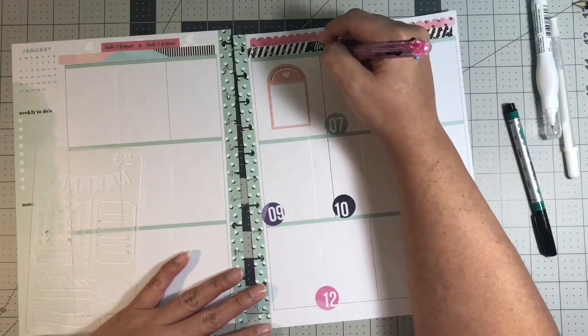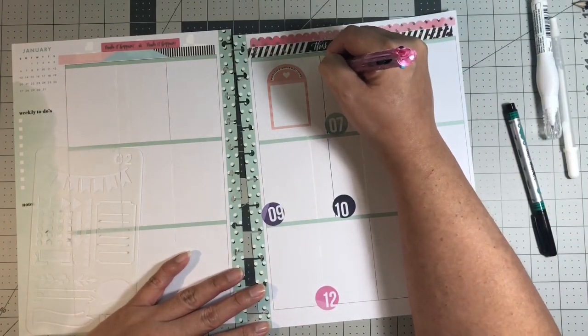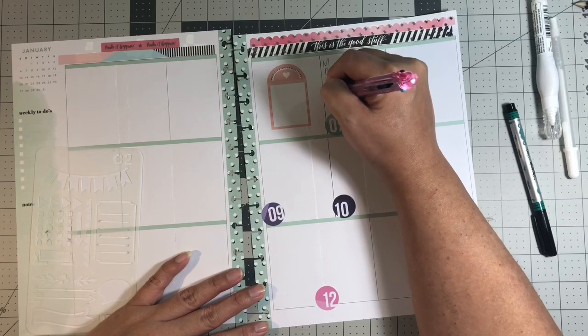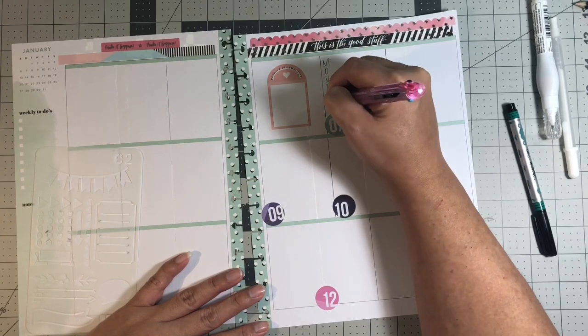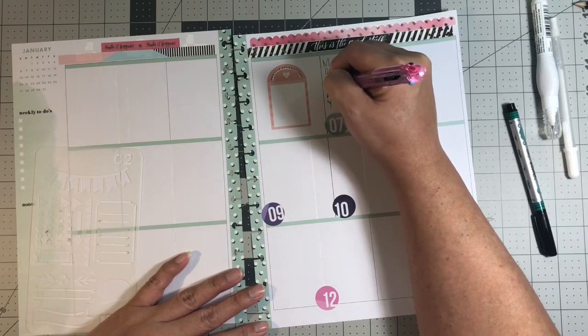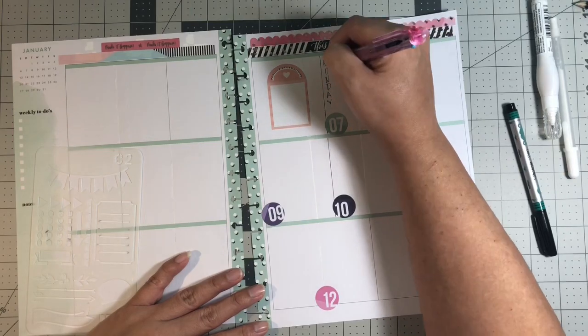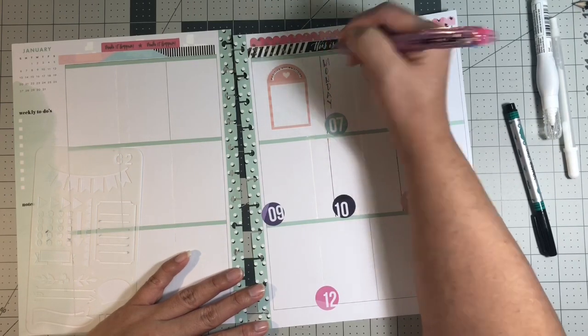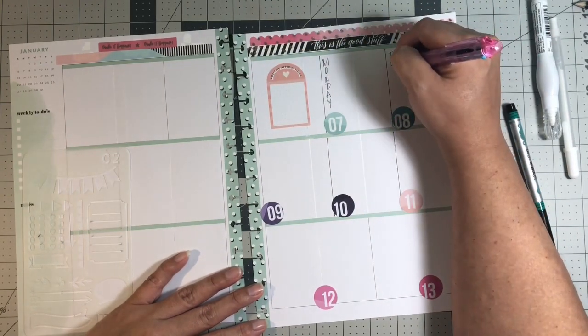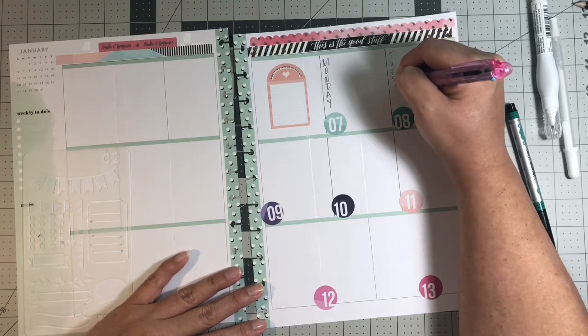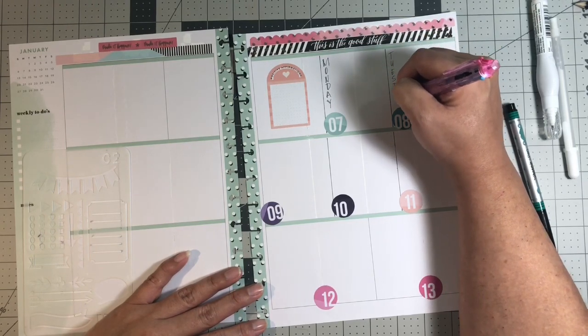So because I convert my vertical into a dashboard, I am continually having to write in the days and the dates of the week.